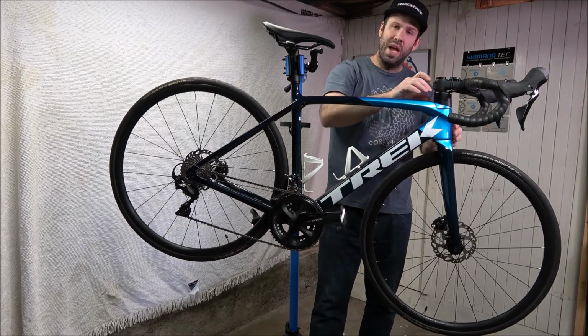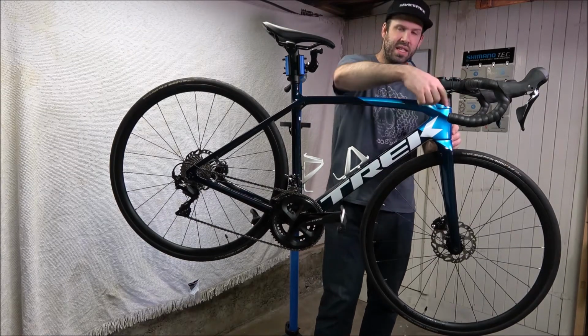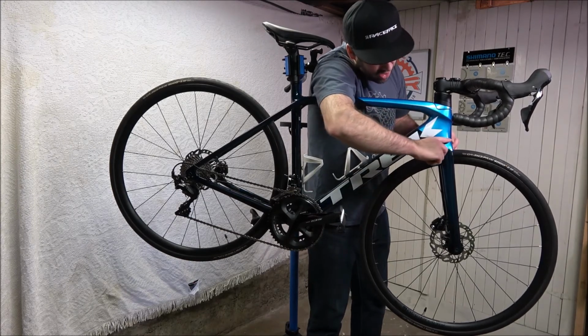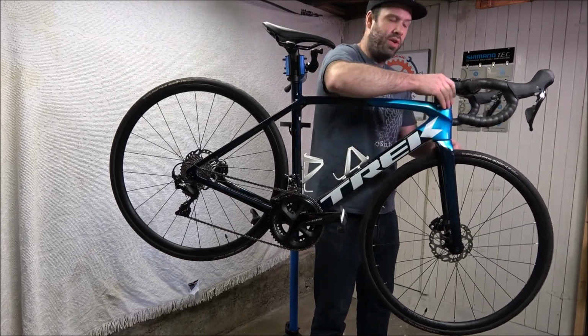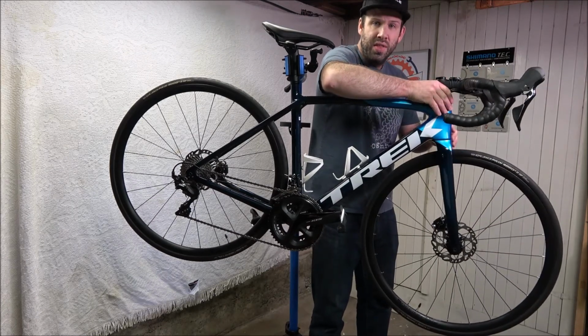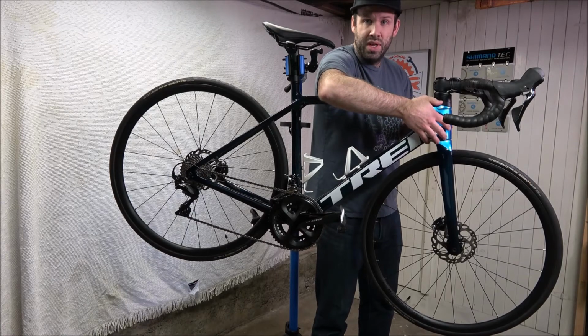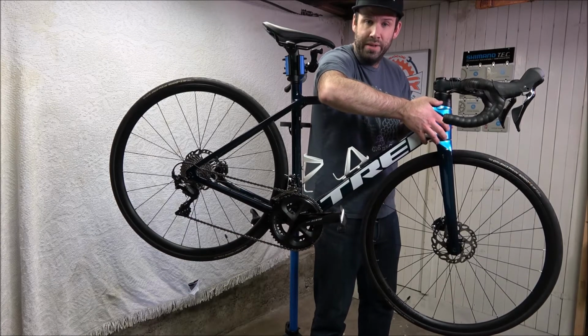In this same area we have what is known as the headset. The headset is a set of bearings at the top point here and the bottom point here. Those bearings are what allow your handlebars to turn. They connect the fork to the frame of the bike. Together that set of bearings is referred to as the headset.